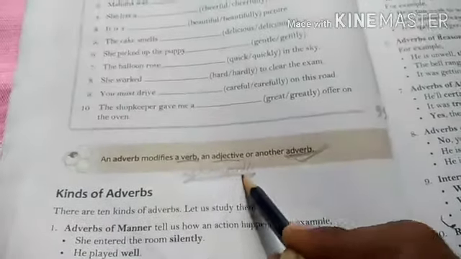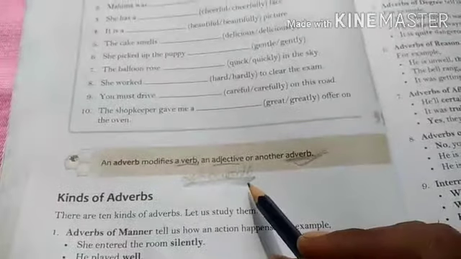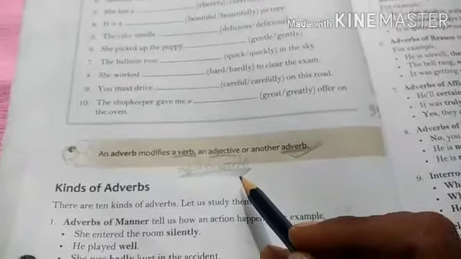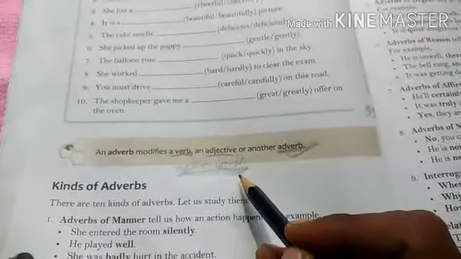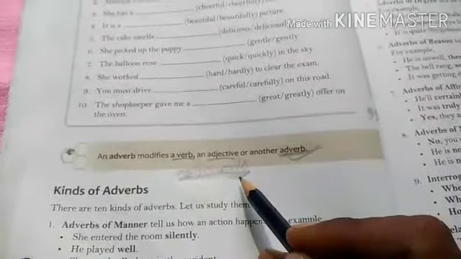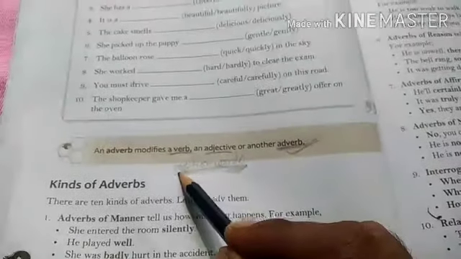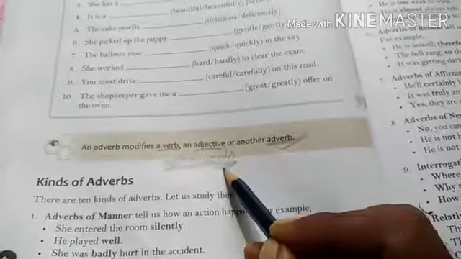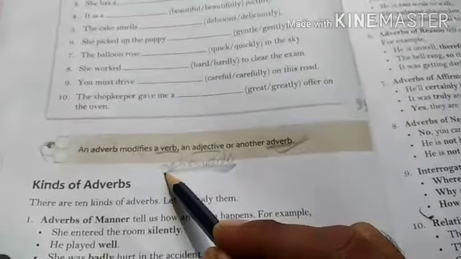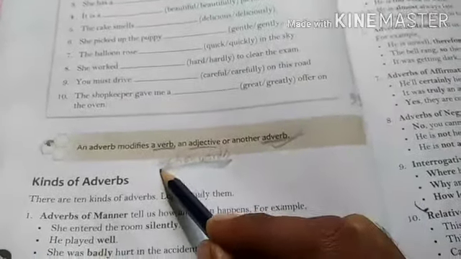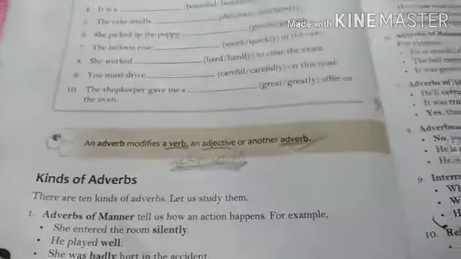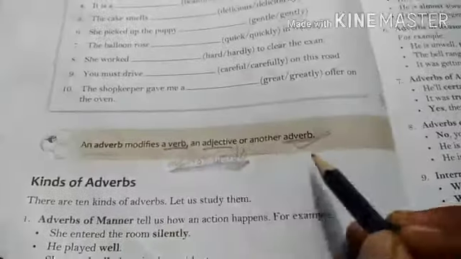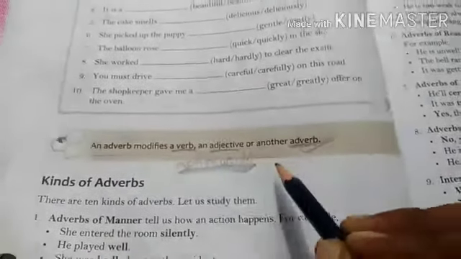Okay. So it takes the way how an action is done. It is also explained how many times such an action takes place or took place, if it has been taken place in the past. So this is the complete definition of adverbs.